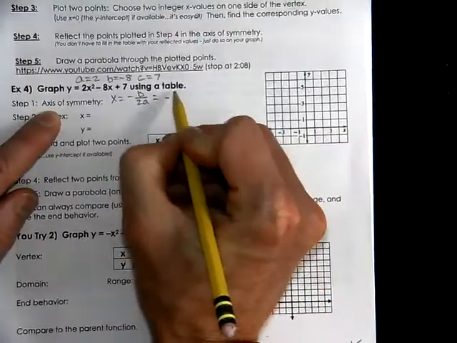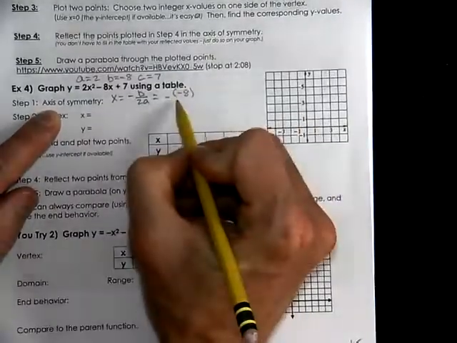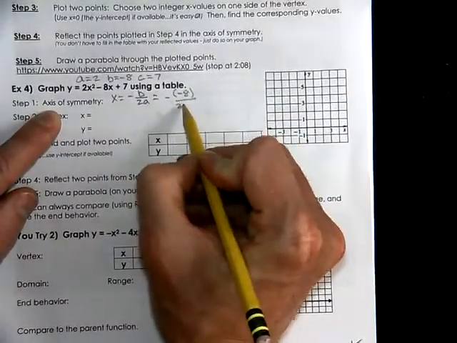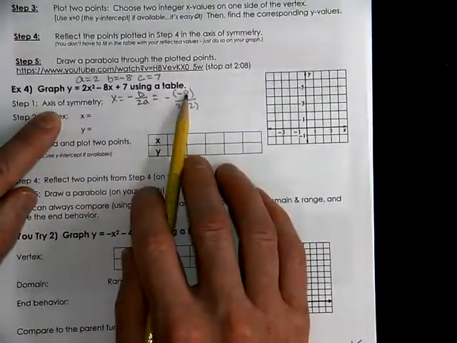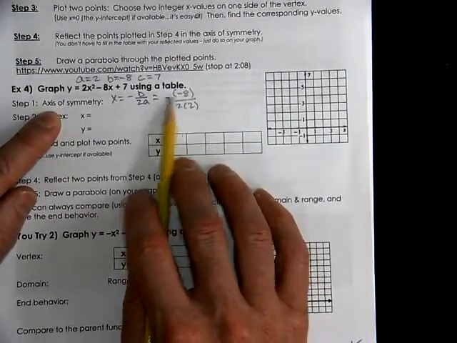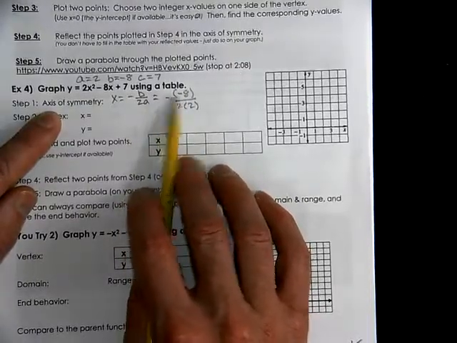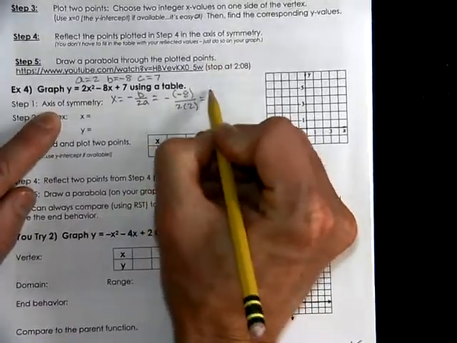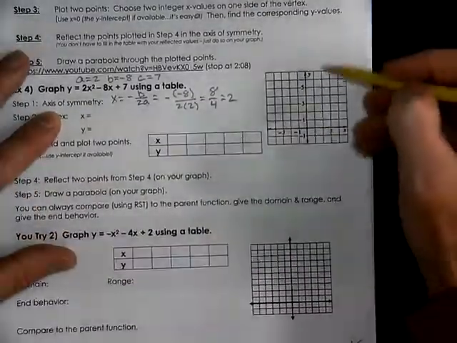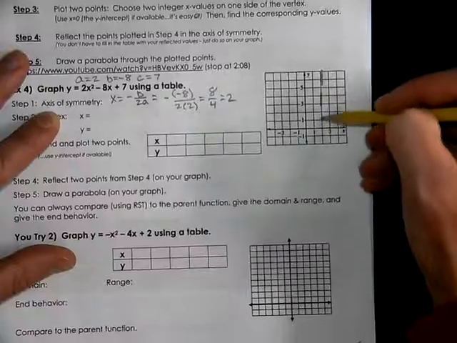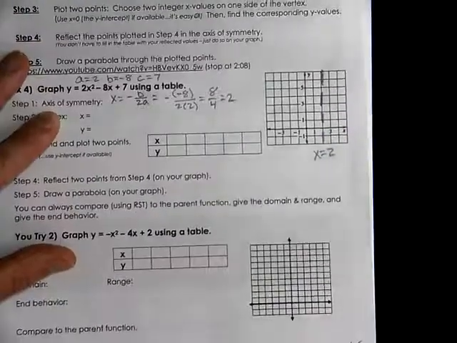I like to use the word opposite of b because if b is negative, we don't fall into the trap and call it a negative. The opposite of b, which is negative, is going to become a positive. It's the opposite of what it was. So two negatives make a positive. So it's 8 over 4, which is 2. You have a line of symmetry at 2. So we like to label that on our graph.